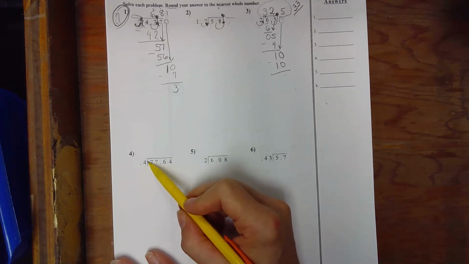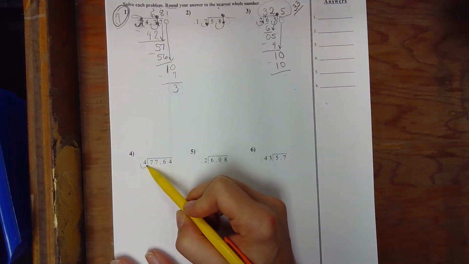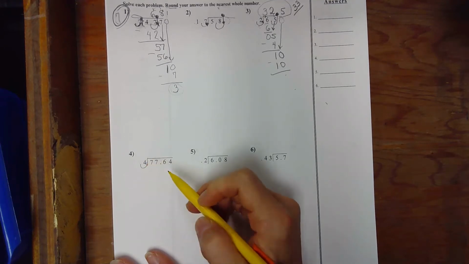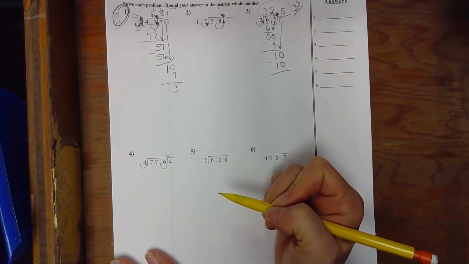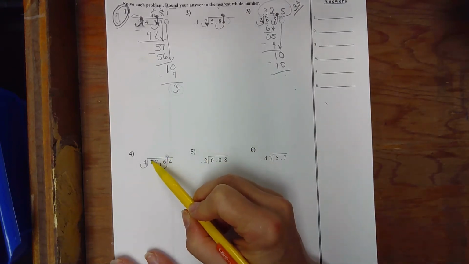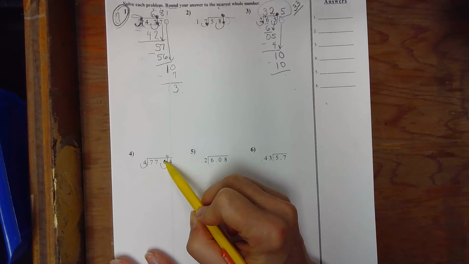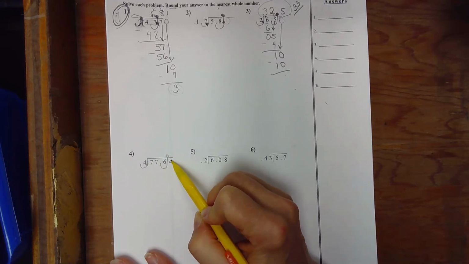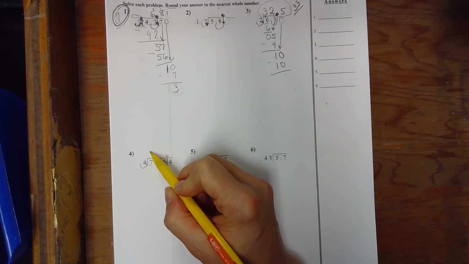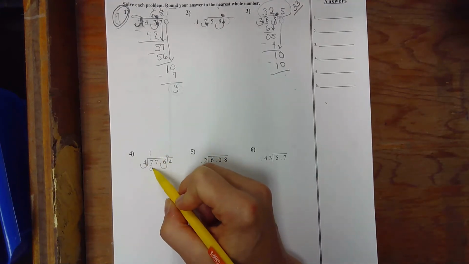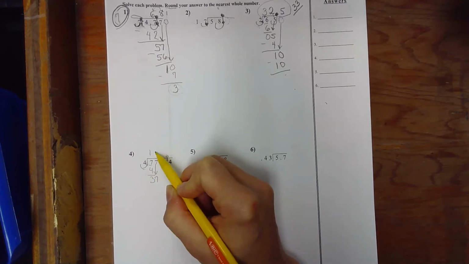Nudge the decimal because it's in the divisor. I nudge it just 1 place here, and it's by the bracket, so I only nudge it 1 place there. So I will have 3 whole number places before I get into the decimal. 4 times what comes close to 7? That's just 1. 1 times 4 is 4. Subtract, get a 3. Bring down the 7.